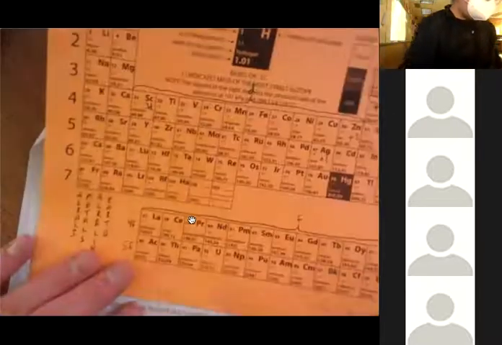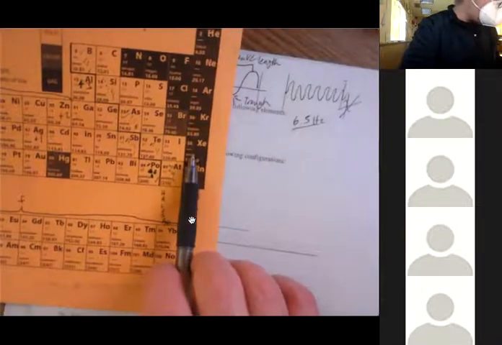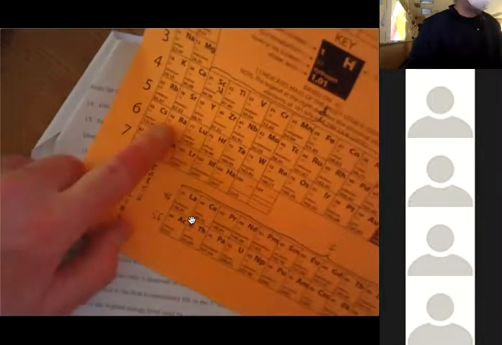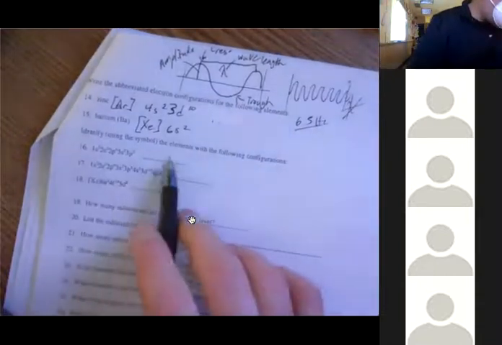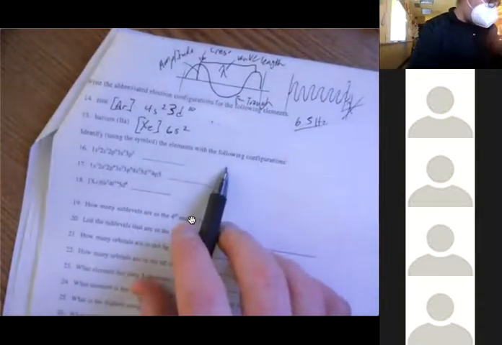Barium. Barium's all the way down here. So we go right before it, and then is xenon. And then 6s2. Good.